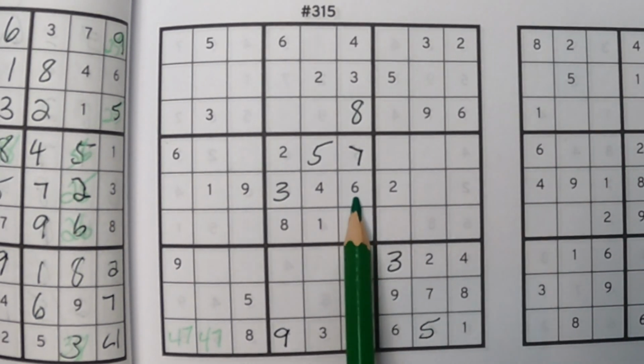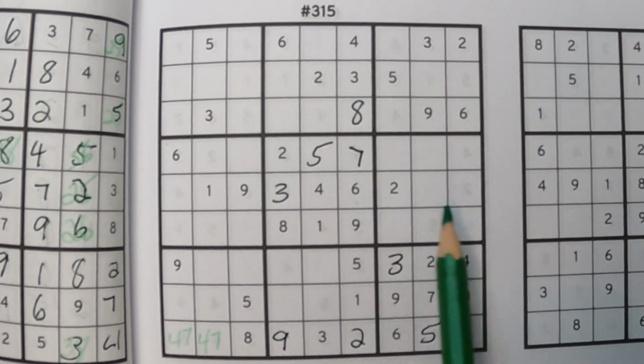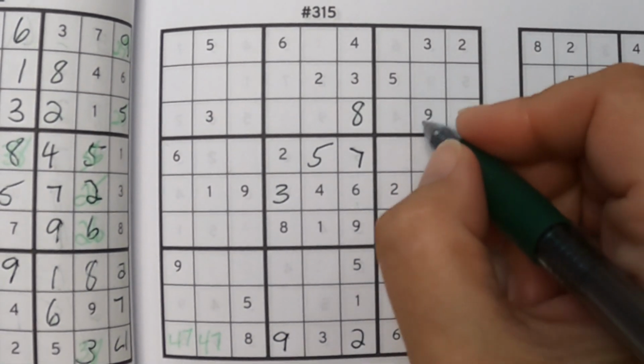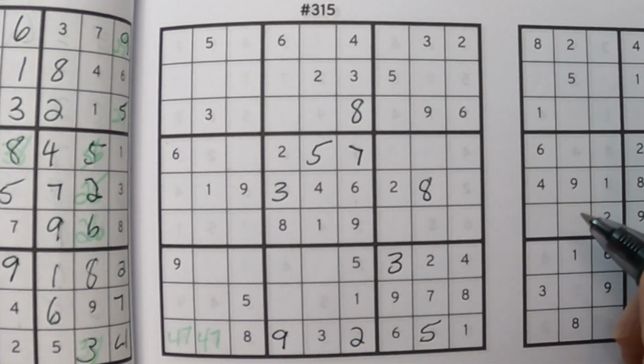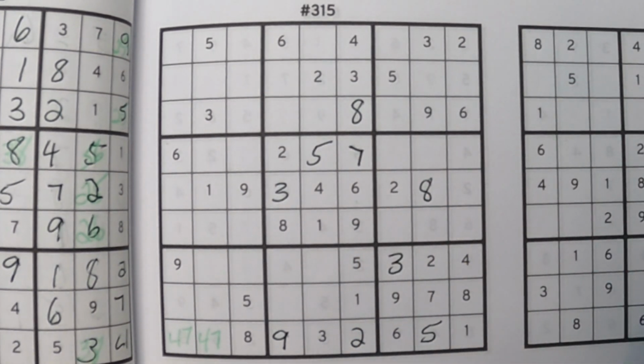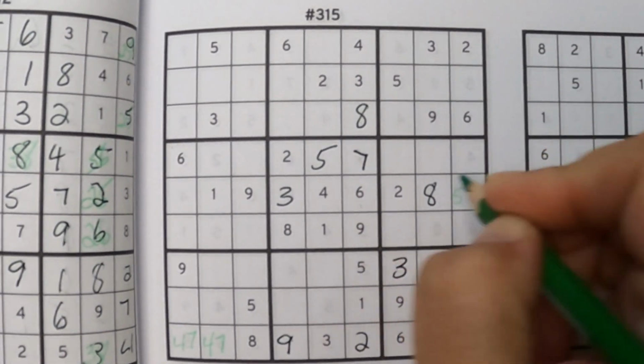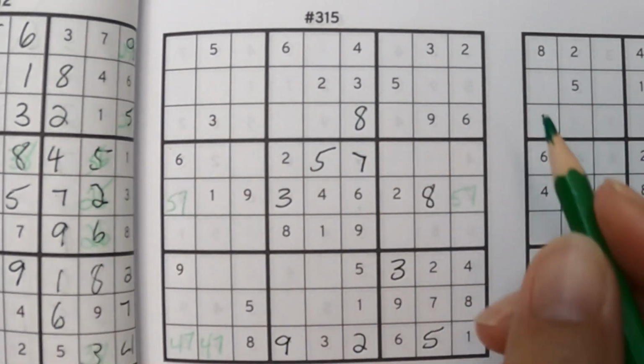For this row, we're missing 5, 7, and 8. We've got a 5 and 7 here, so this is our 8. Don't see any other help. So 5, 7, 5, 7.